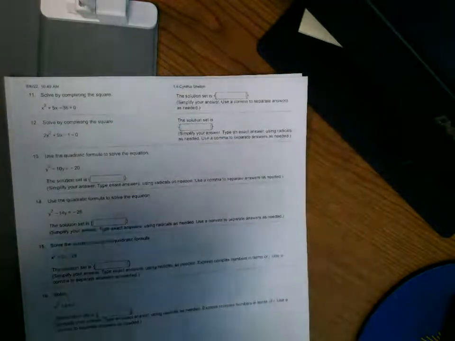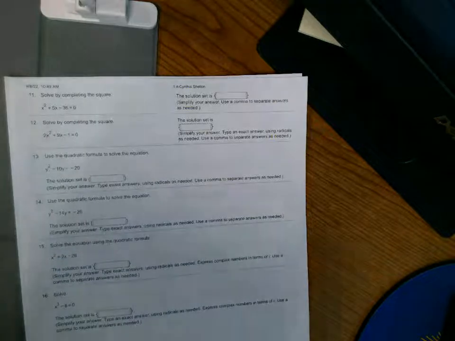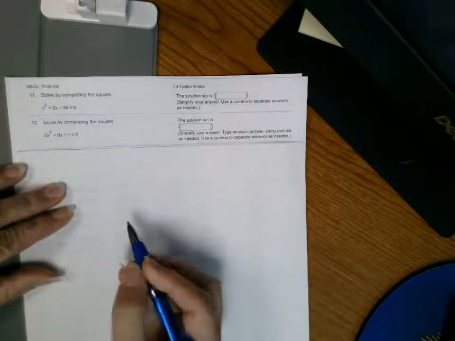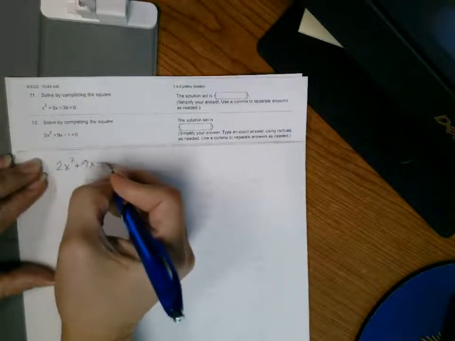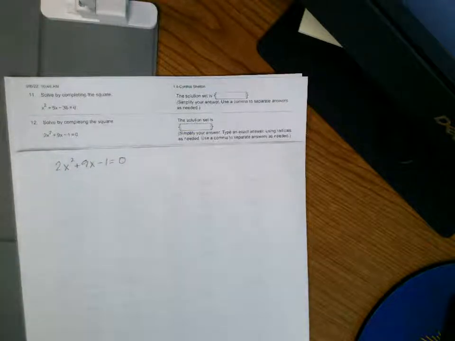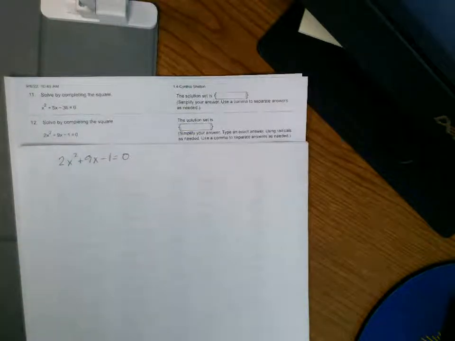All right, let's look at the next one, number 12. On number 12, my example I have here is completing the square again. And like I said before, you can do it with other methods and answer it. But this is just for our practice to make sure we know how to do this method when needed.